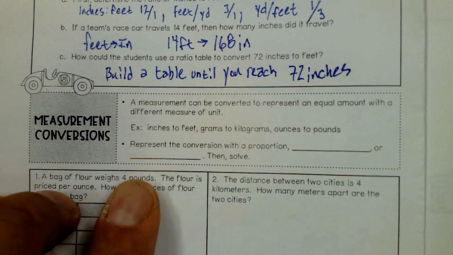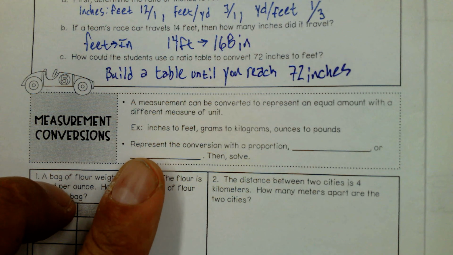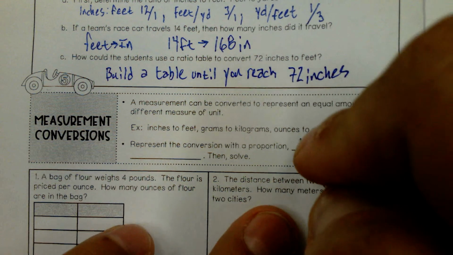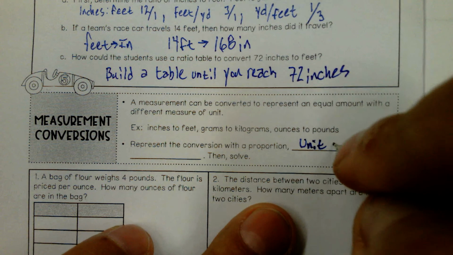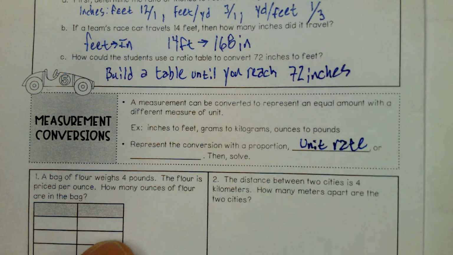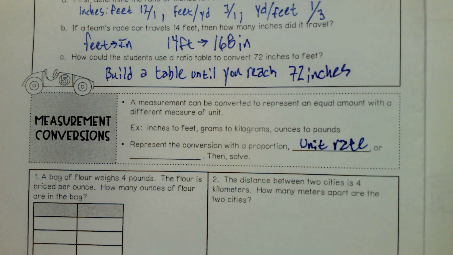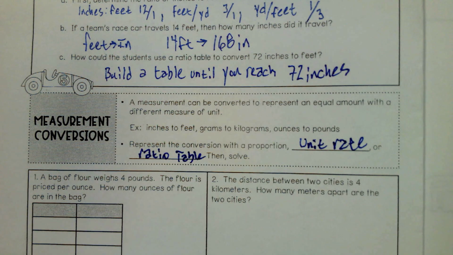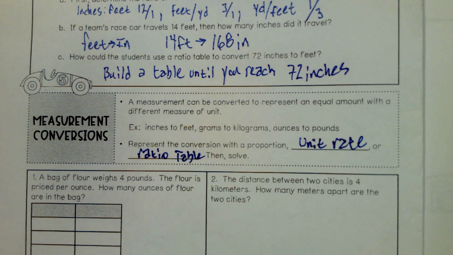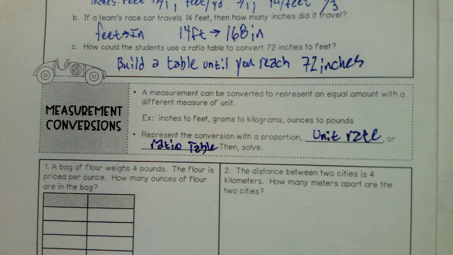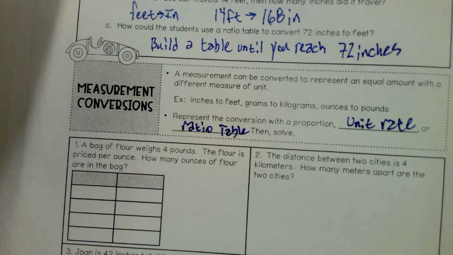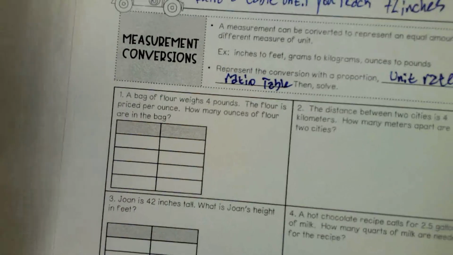Okay, let's finish this up. Represent the conversion with a proportion. We could also use a unit rate, which we'll be using, or a ratio table. Have you guys ever used a ratio table to convert? Yes. Isn't that everybody's favorite? No, I hate it. We'll do a couple just so we get some practice, for memory's sake. Okay. So let's use it right now.